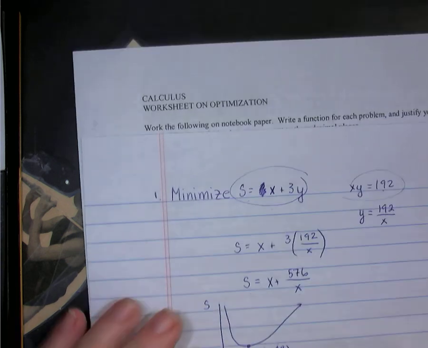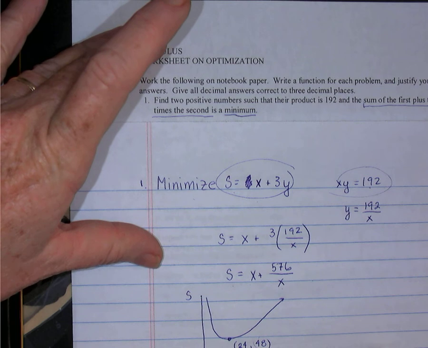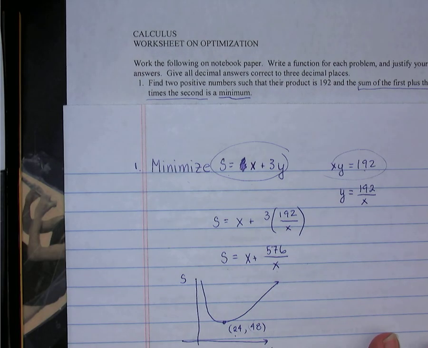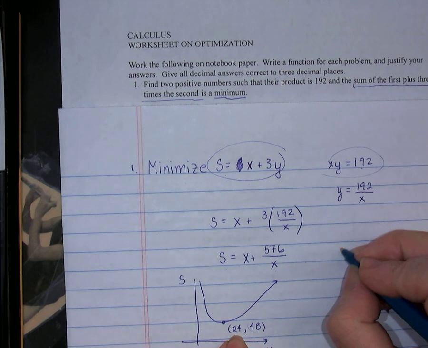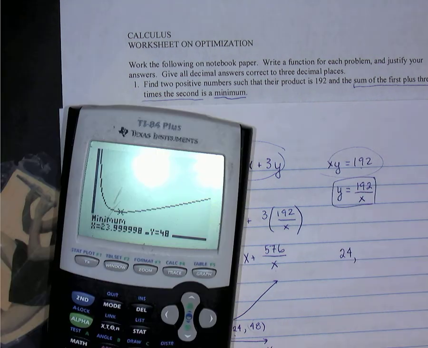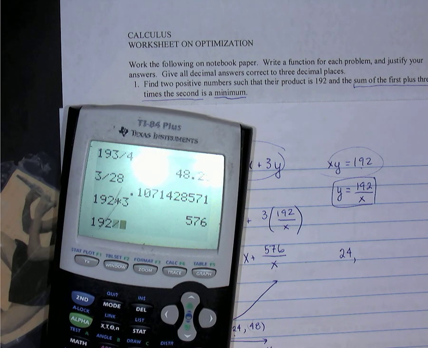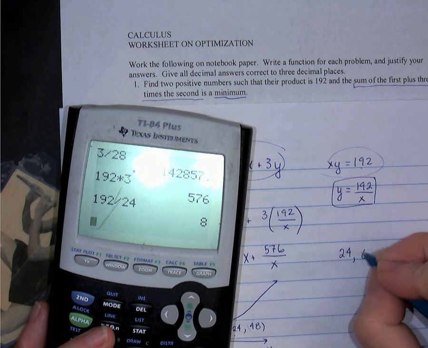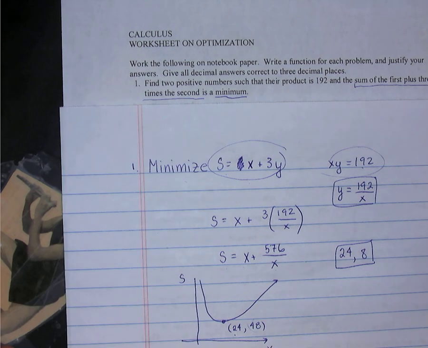But let's see, what are they asking for? They're just saying find two positive numbers. So find x and y. So obviously my x value is 24. And to get the y value, well, let's go right over here. 192 divided by 24, in fact, gives me 8. So that's problem number 1.